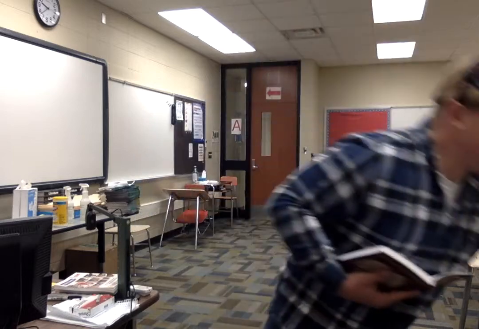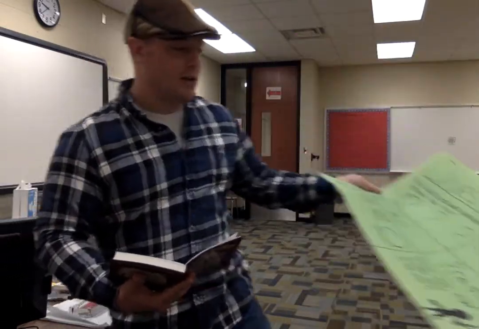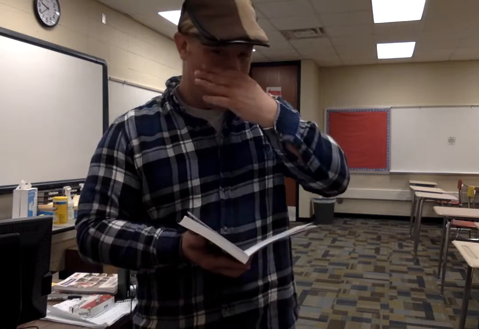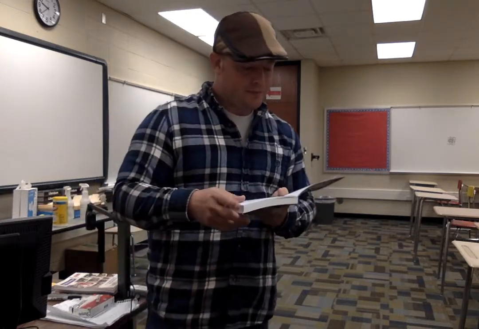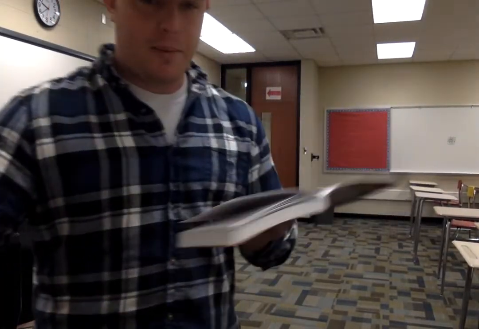So what we're going to do is read through this, and then use the strategies that we outlined just now, our reading strategies and comprehension, and put them to use so that we can become better detectives together. So, without further ado, let us begin reading The Intruder. You can read along with me in the packet.